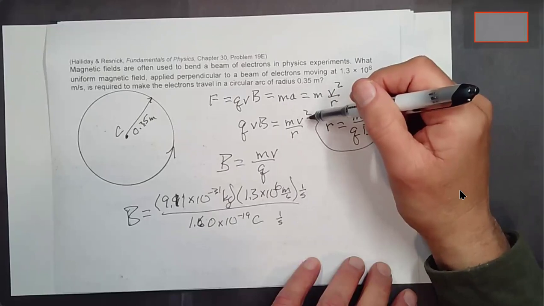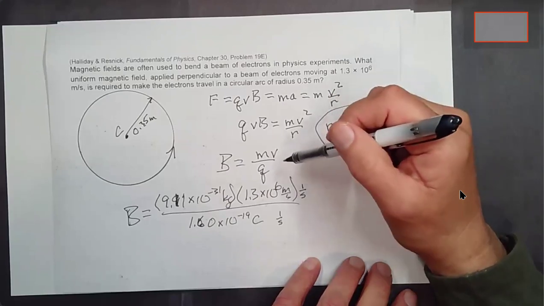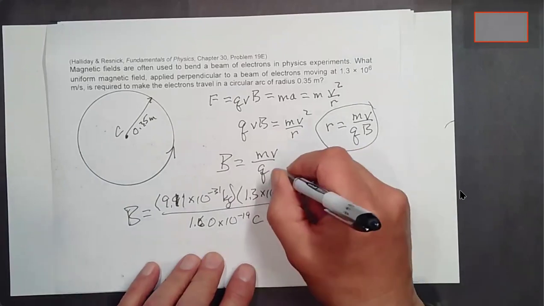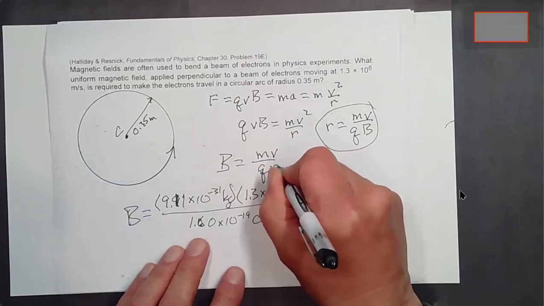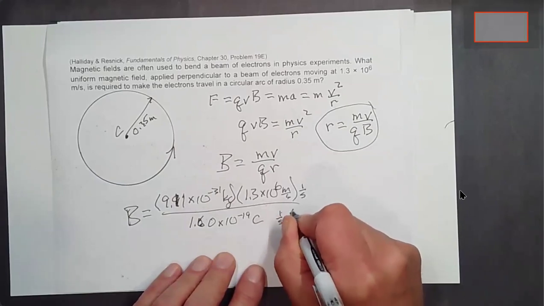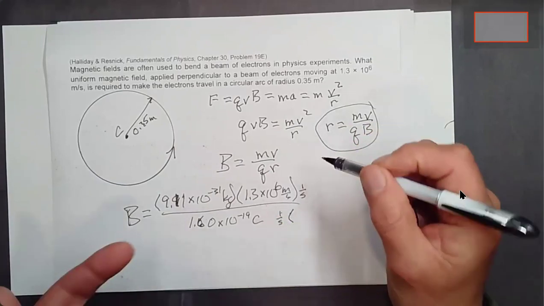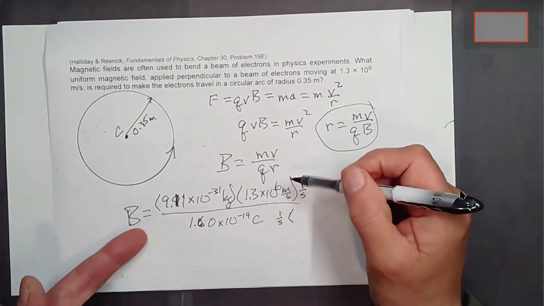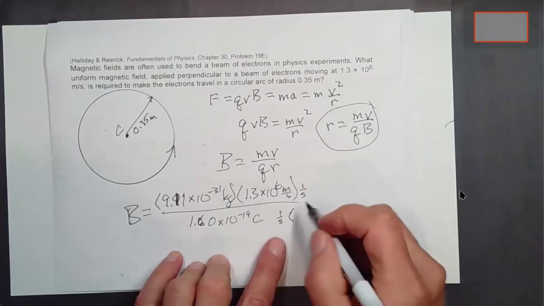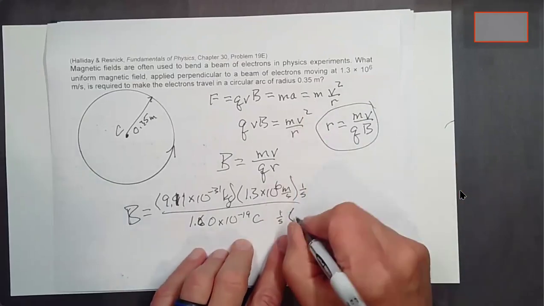Okay. MV over QR. Oh, I was supposed to have QR down here. That's what's wrong. And so I still have R, the radius. Okay, that's what I lost. Anybody make a note of that? Nope, missed it. Okay, anyway, the radius in this case was 0.35 meters.